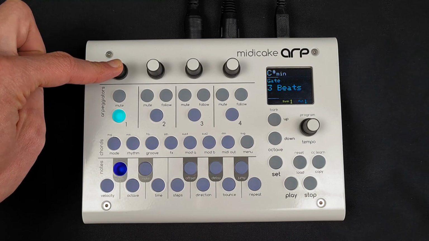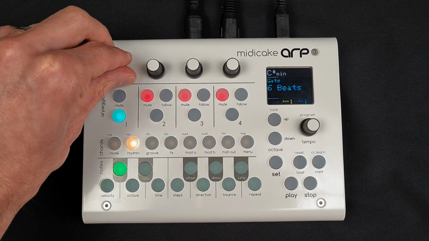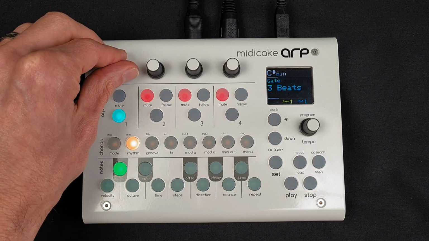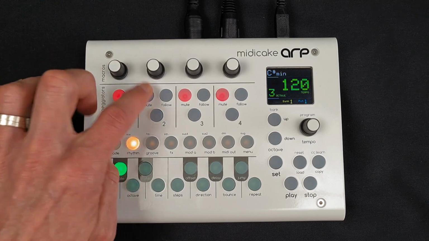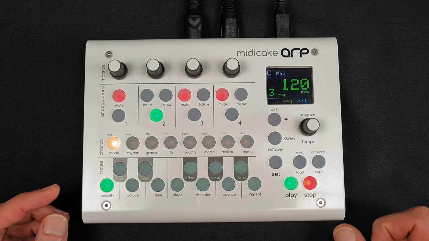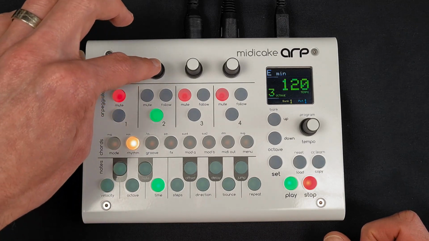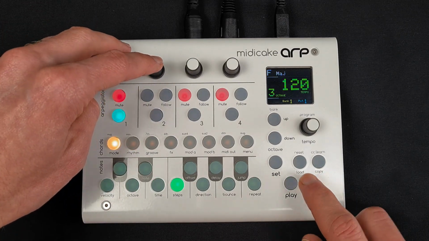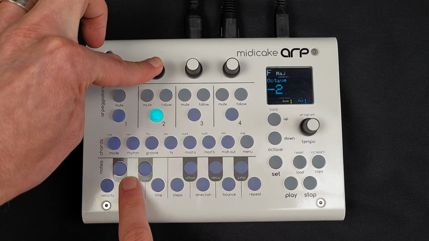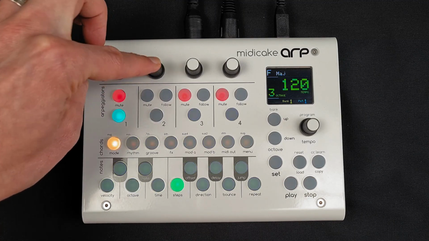And now when we turn this, we can adjust the gate of ARP1. Let's take ARP2, see what it's doing. This one, we were playing around with the octave, weren't we? So let's set that to the octave.